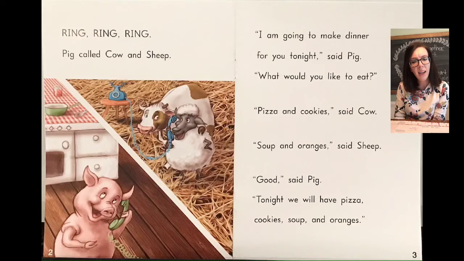If we think about it, it makes sense to say, I am going to make a dinner tonight for you, says Pig. That makes sense if I were to say that to anybody. But does that match the words that are on the page? And it doesn't. Even when I said the words says pig, well, if I look at that word, that's not the word says, that's the word said pig. So even though it makes sense to say says pig, that doesn't match what the word looks like.